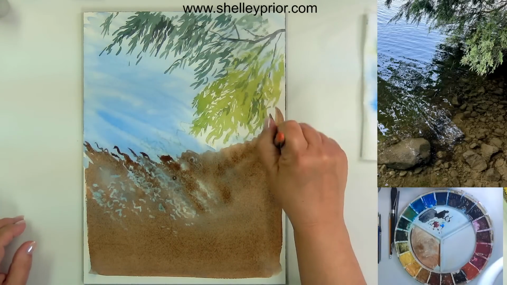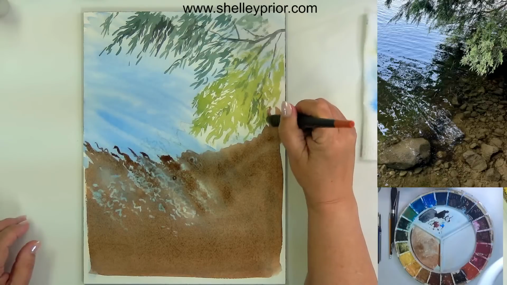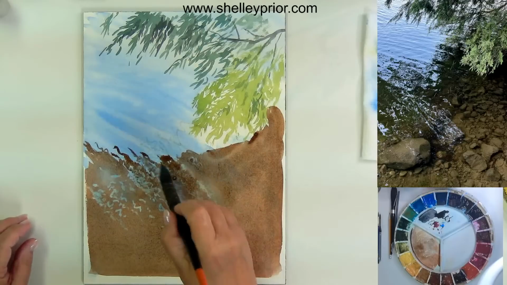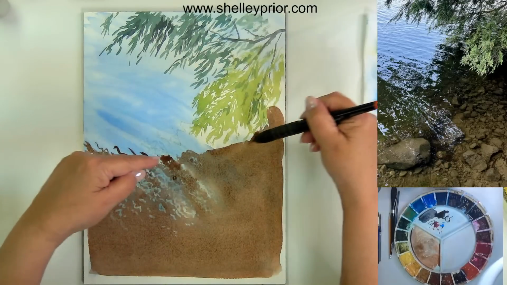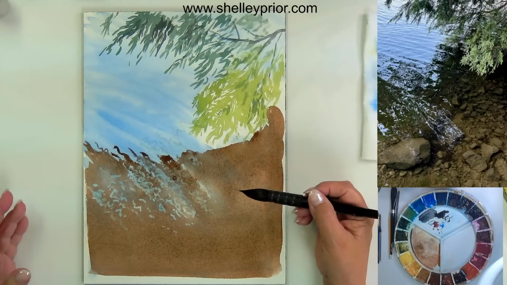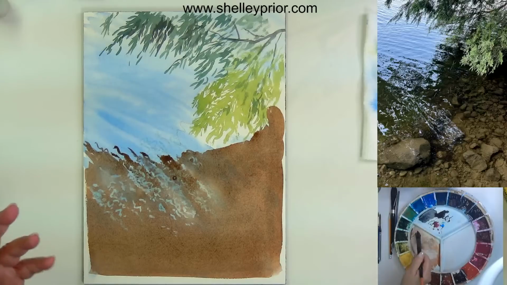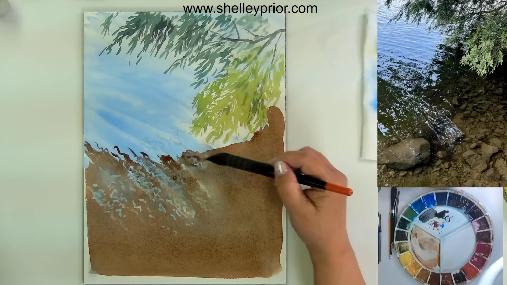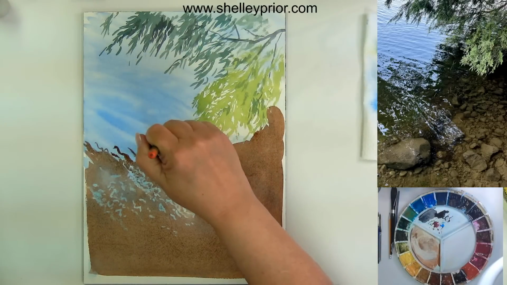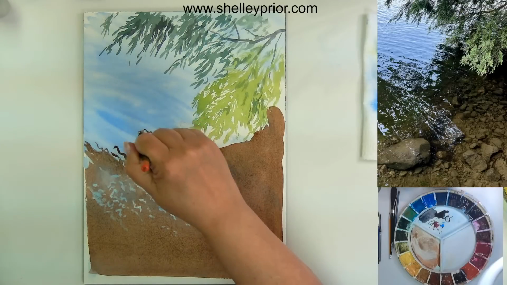Trying to keep all of these edges wet at the same time is a little bit tricky, but I'm going to do my best. So this is the leading edge right here. This is the part I want to keep wet. It's not as hard as you think. How do you keep that edge wet? You just keep adding more paint at that edge. So it's not all that difficult.